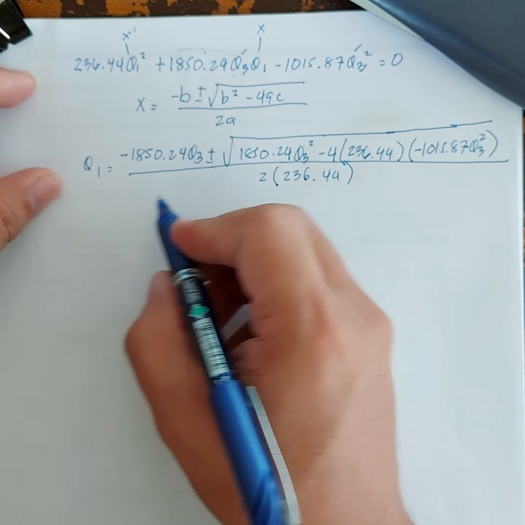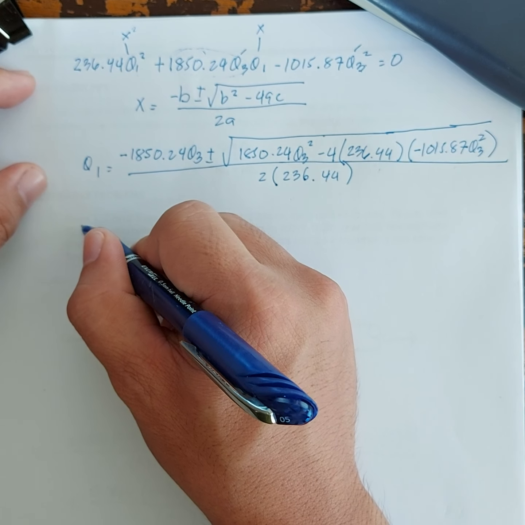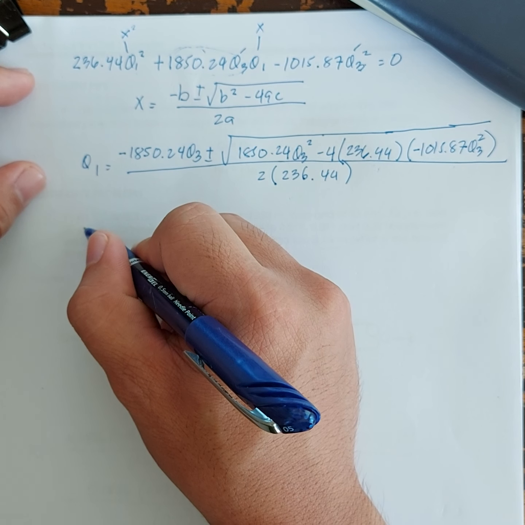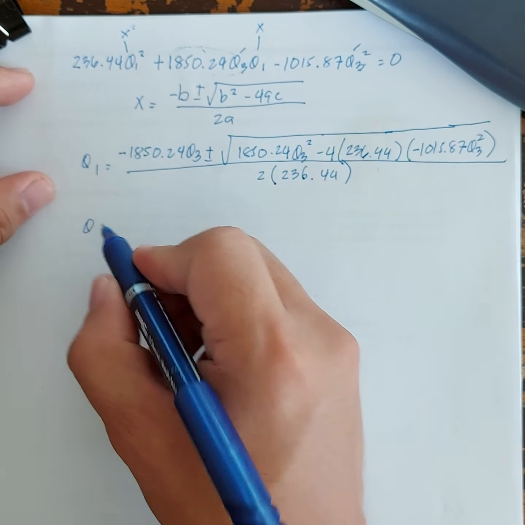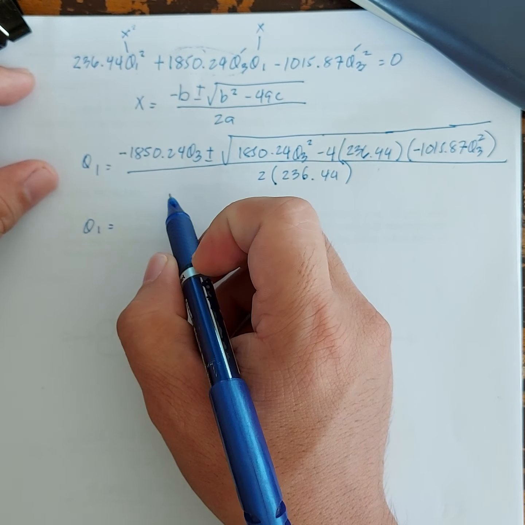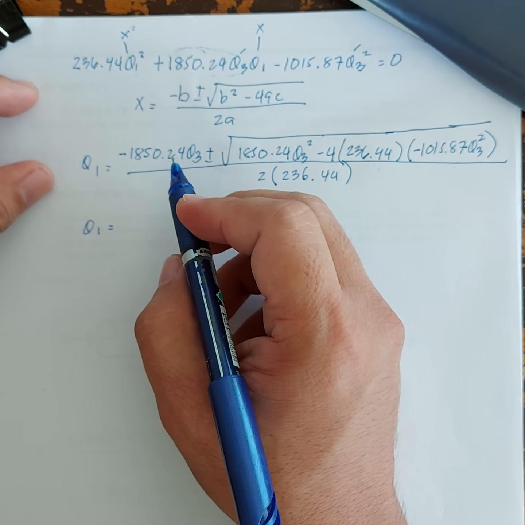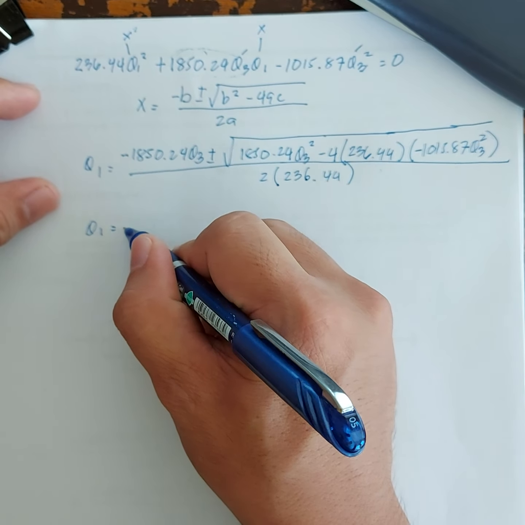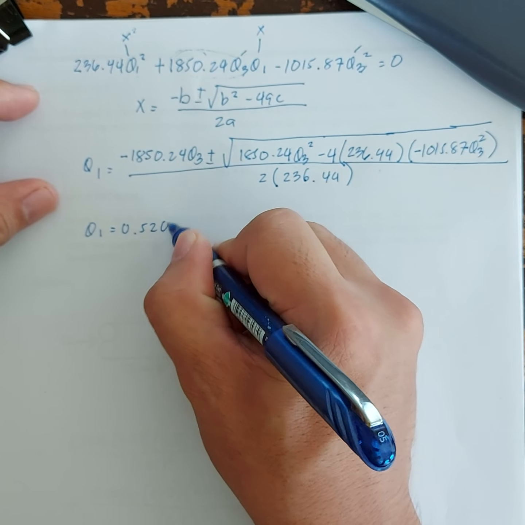Okay. So from this equation, from the quadratic formula, we can formulate a relationship between Q1 and Q3, an expression of Q1 in terms of Q3, and it will be equal to 0.52 of Q3.